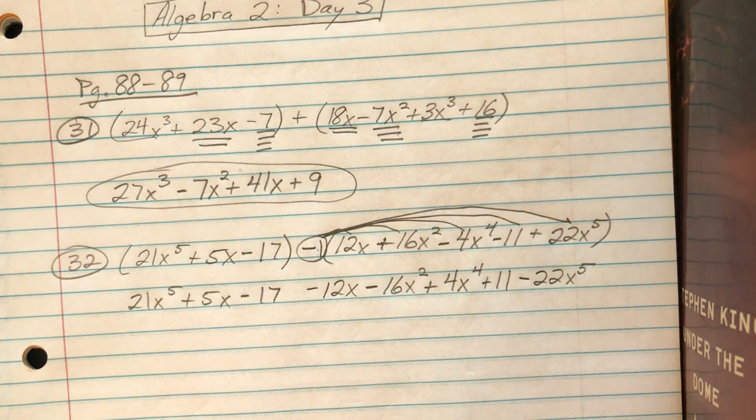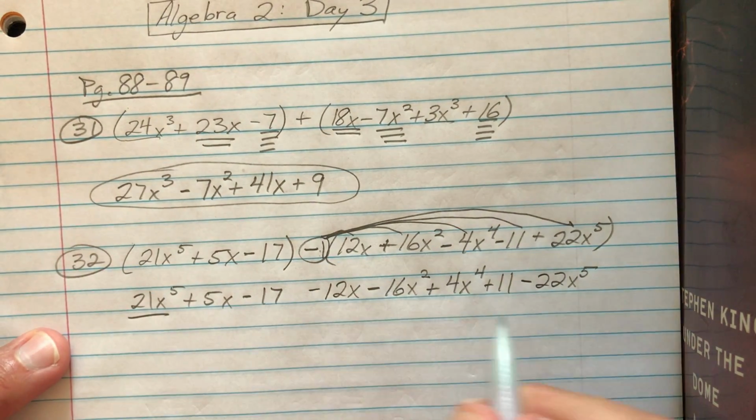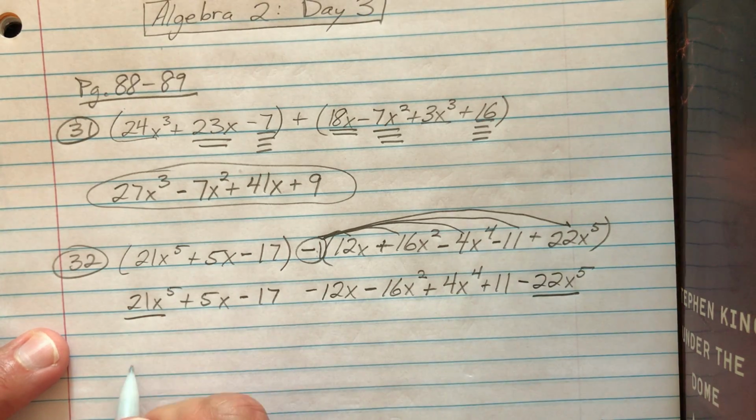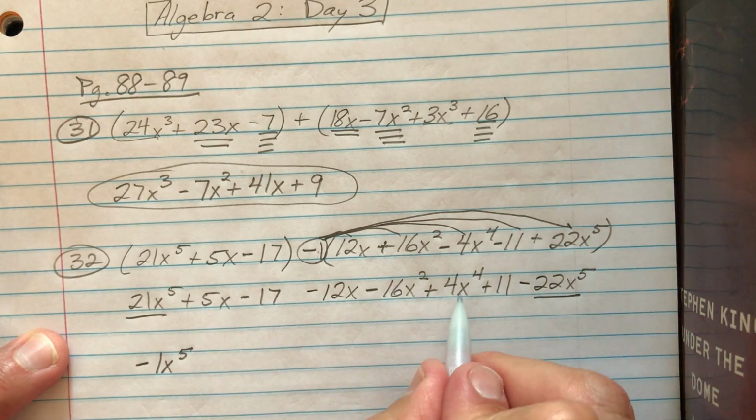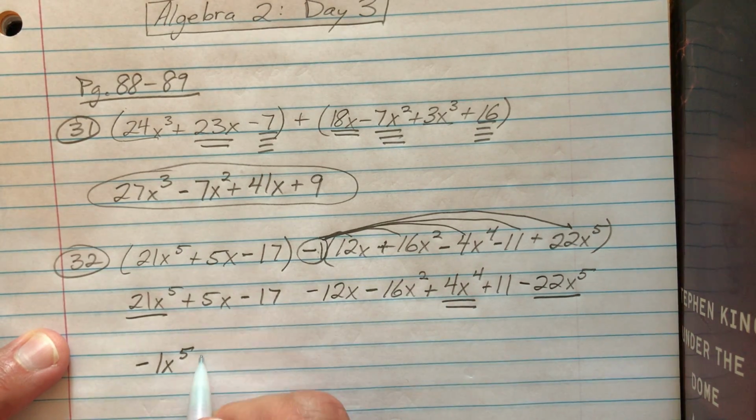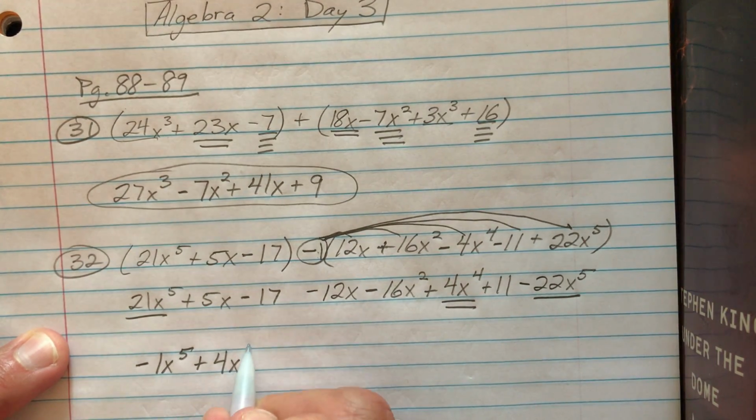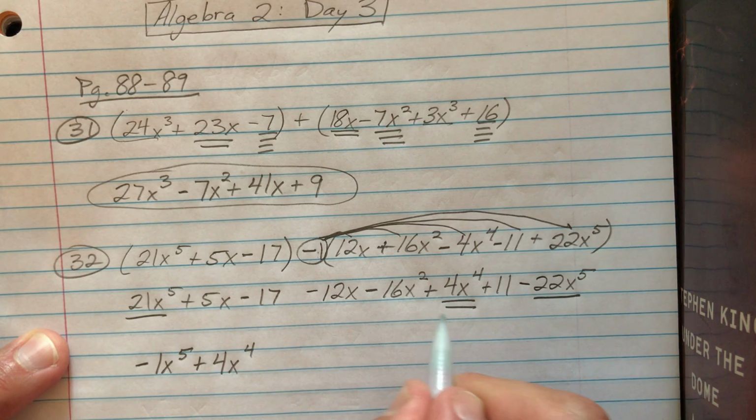You look around and try to combine any like terms. So 21x to the fifth and -22x to the fifth is -1x to the fifth. There's no other x to the fourth terms besides this one, so that's 4x to the fourth.